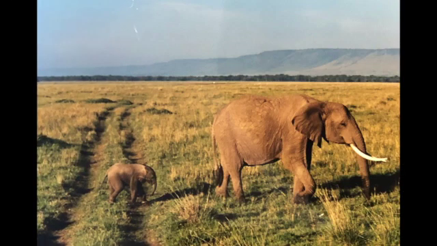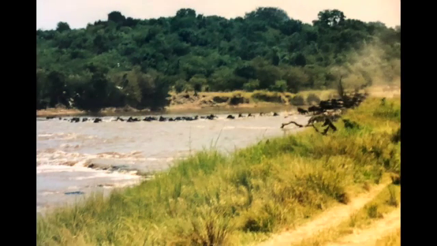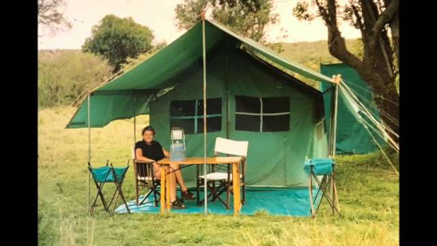Here is an elephant with its calf. They're called Tembo. Here's the Mara River again, and this is the migration with wildebeest going across. It's hard to see. They're called Gnu. And here's me outside my tent on my first holiday in the Masai Mara.